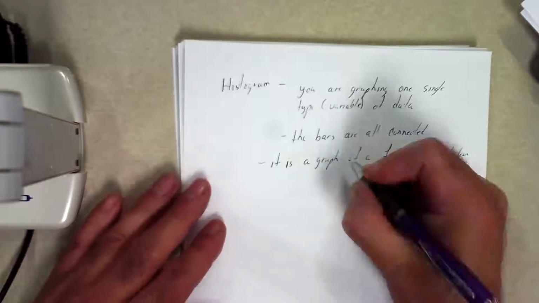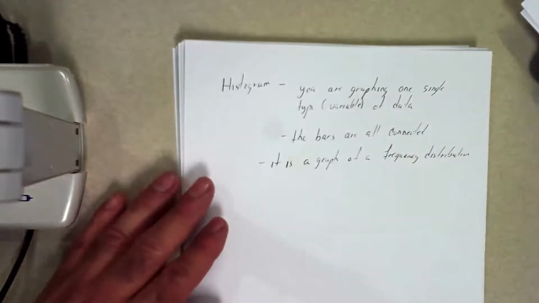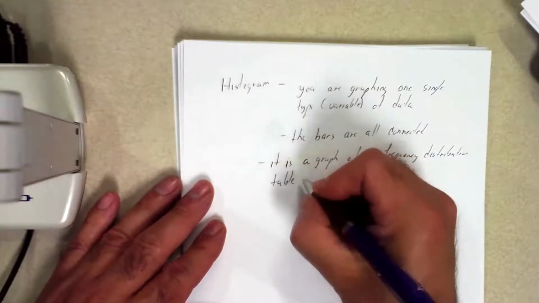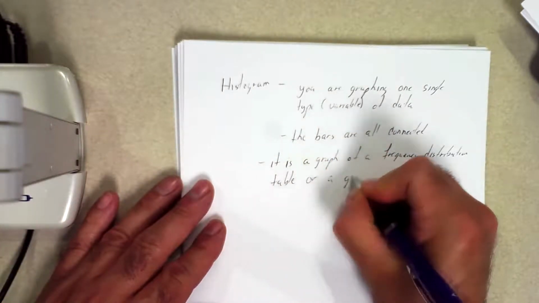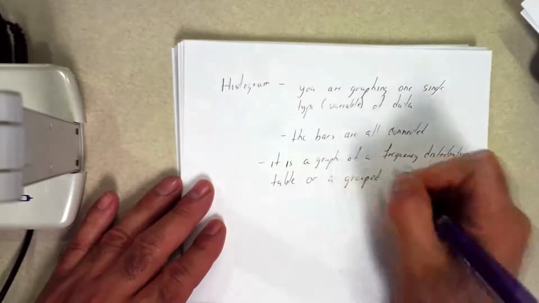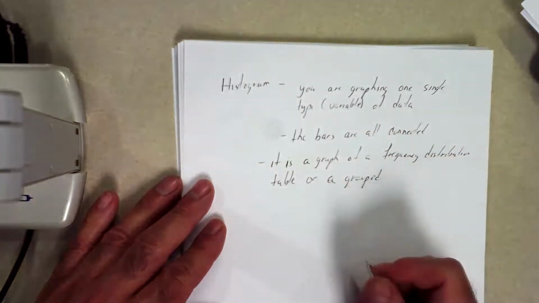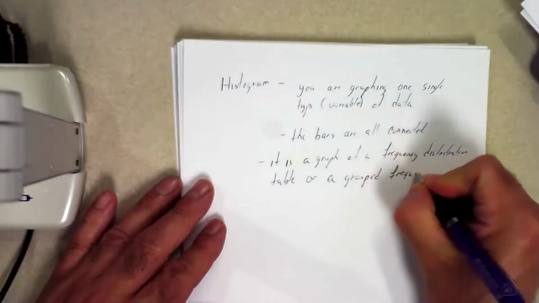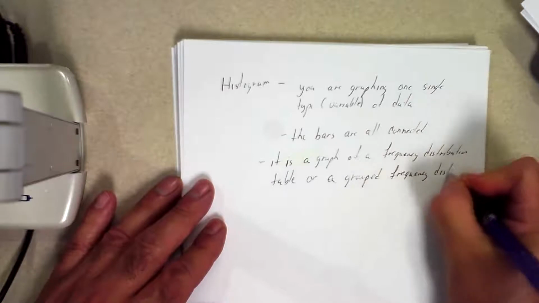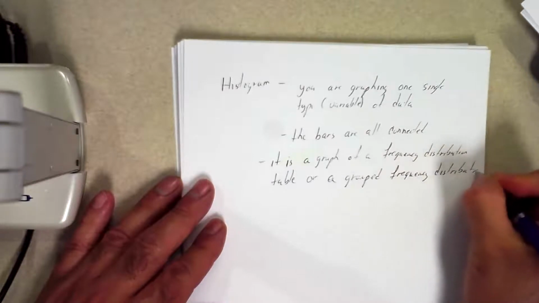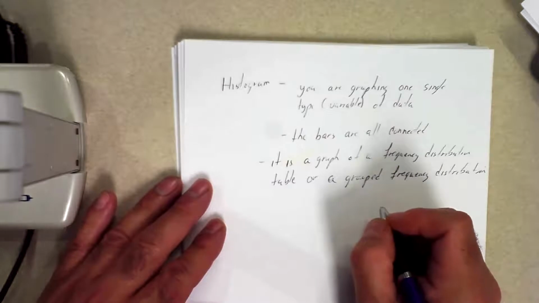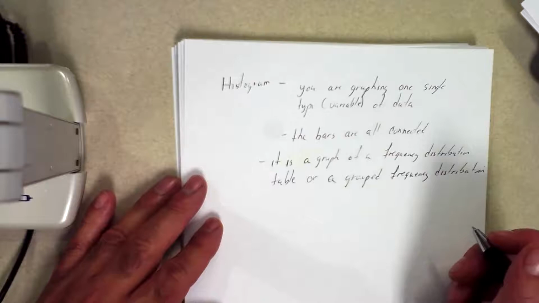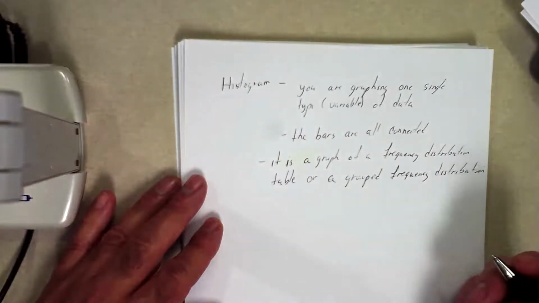It is a graph of a frequency distribution table, or a grouped frequency distribution.